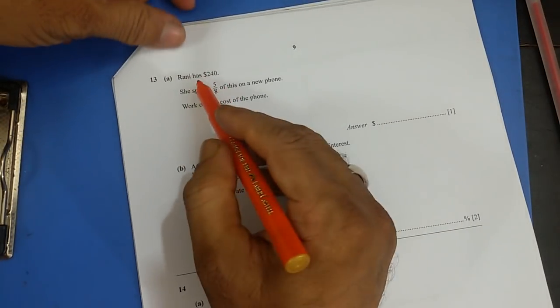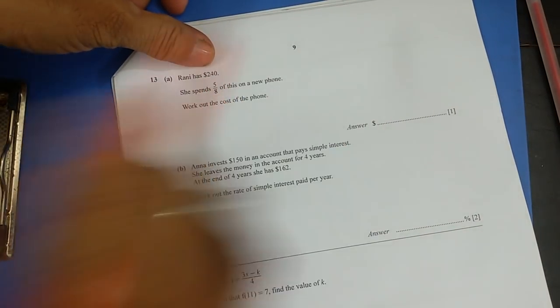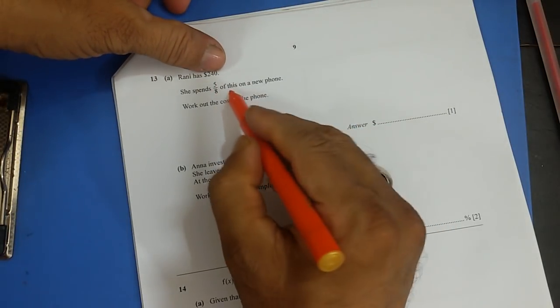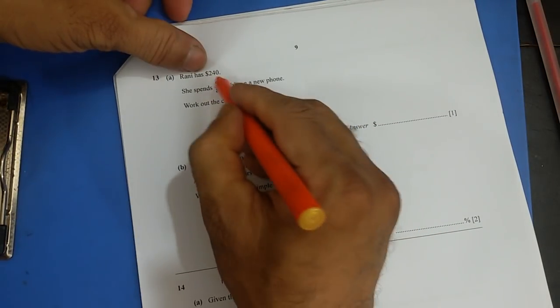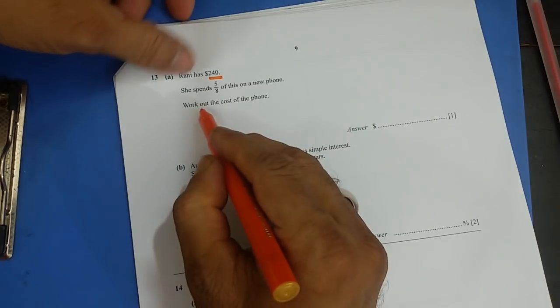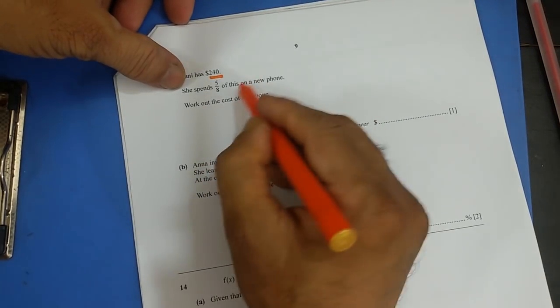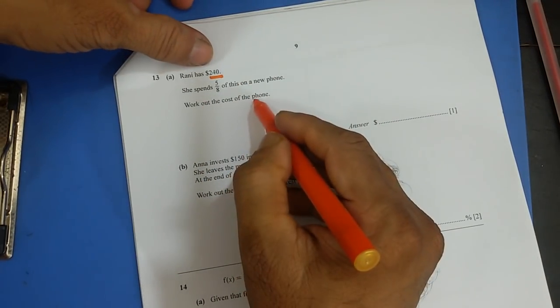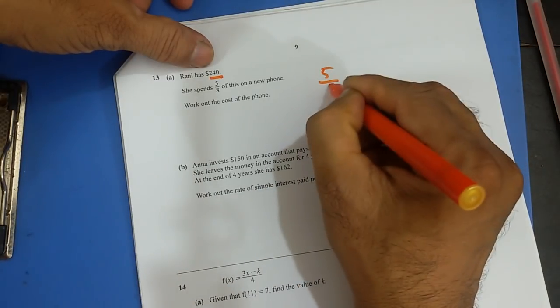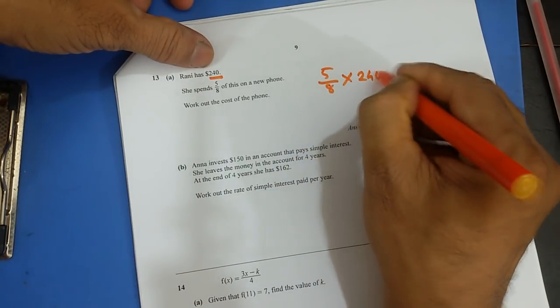Question number 13. Rani has $240. She spends 5/8 of this on a new phone. Work out the cost of the phone. So whatever she spent, that was the price of the phone. So 5/8 times 240.